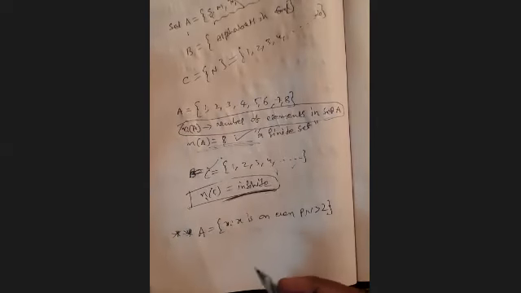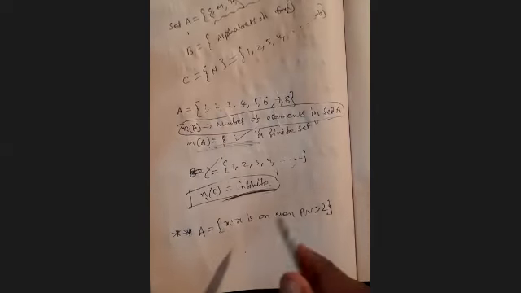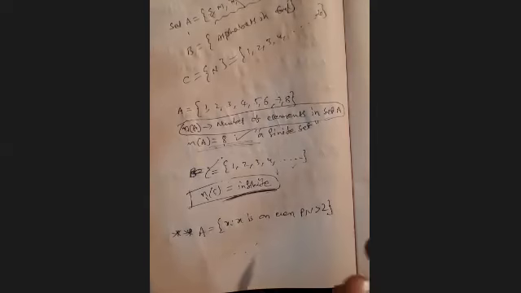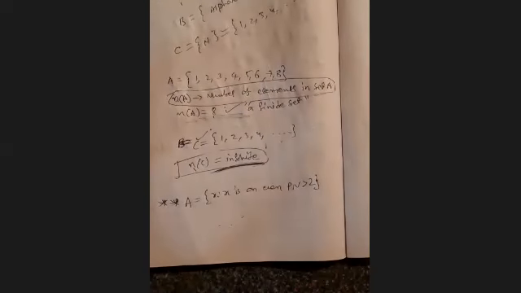Is an empty set finite or infinite? I'm asking that. Is an empty set finite or infinite? Can you tell me, Arshita? Or is there any option? But it doesn't have anything, right? Yeah, there is no element.